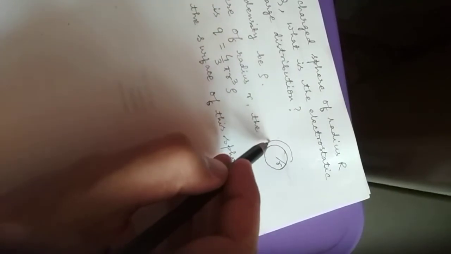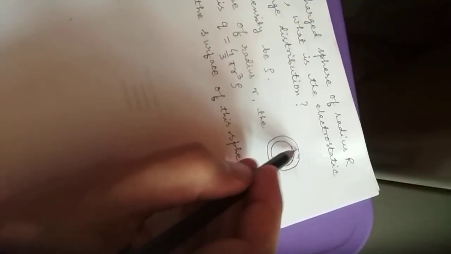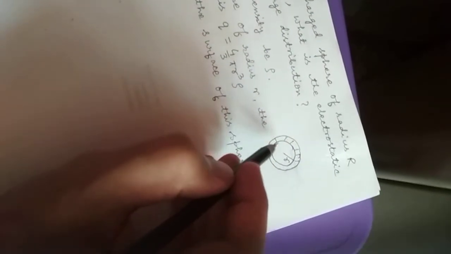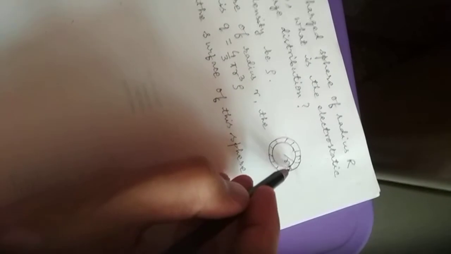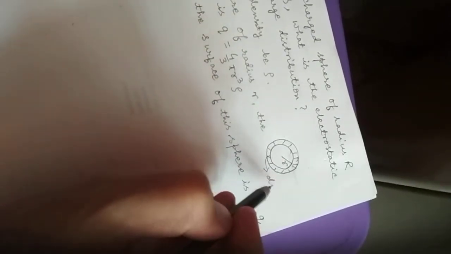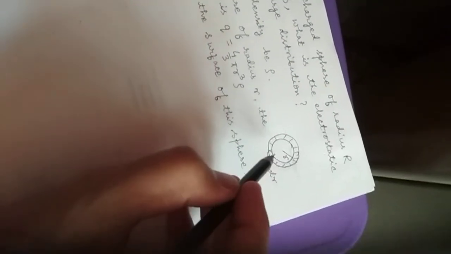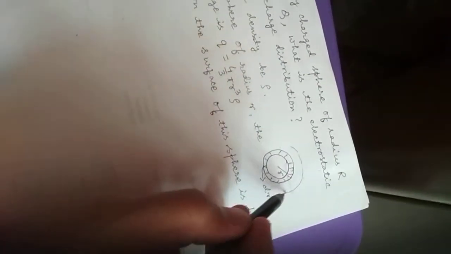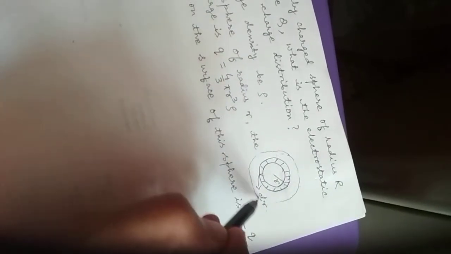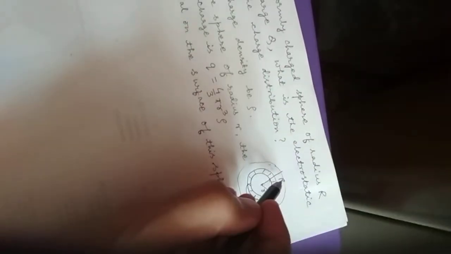Now let us bring one element of charge which has a thickness of dr. Okay, so this has the thickness of dr. So what we will do, we will keep on adding such charge elements until we have a large sphere of radius capital R, and on that sphere the total charge will be capital Q.